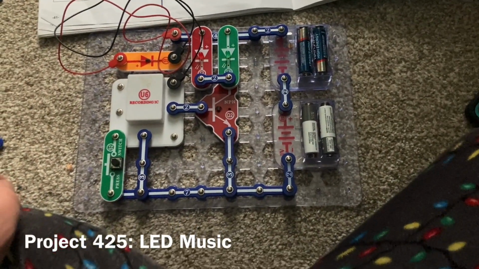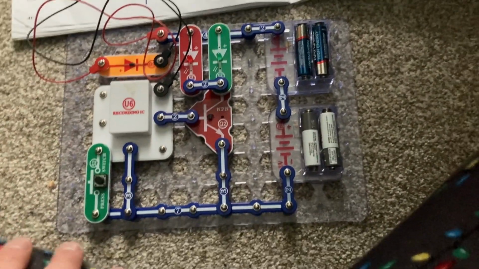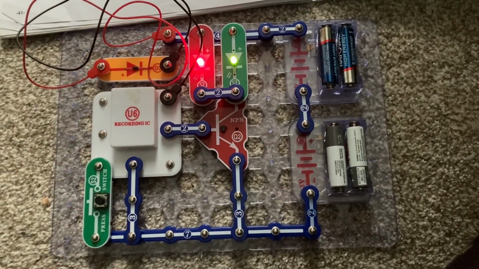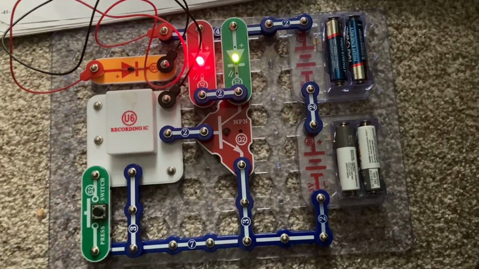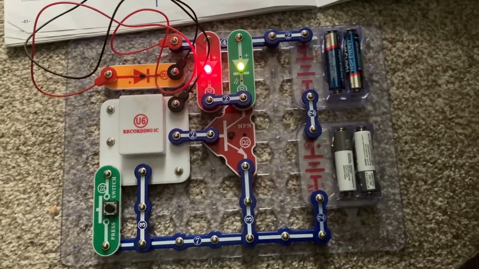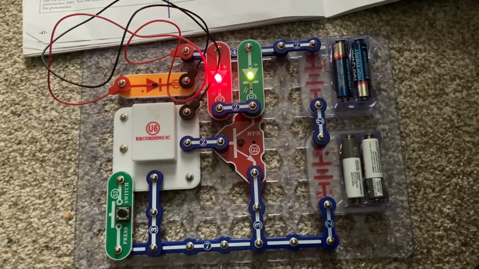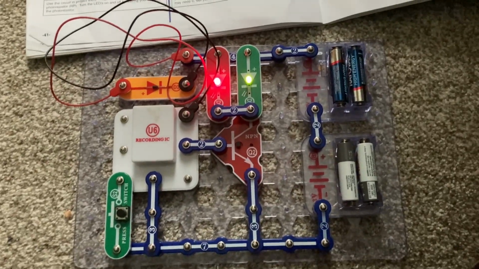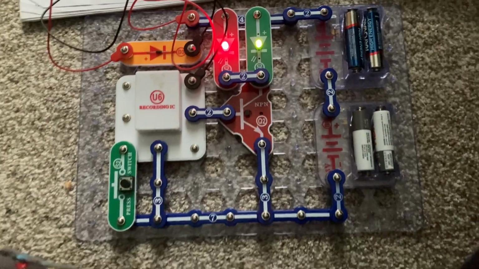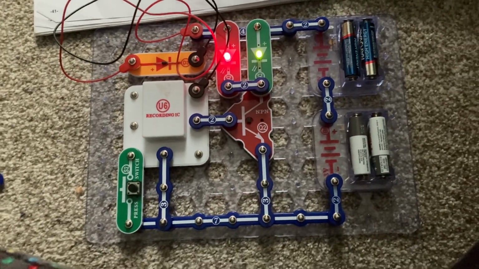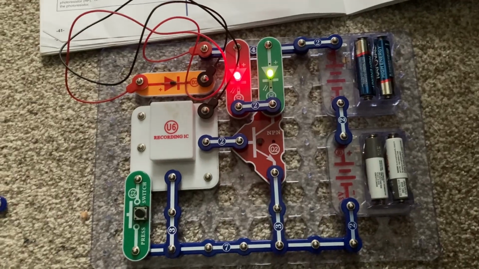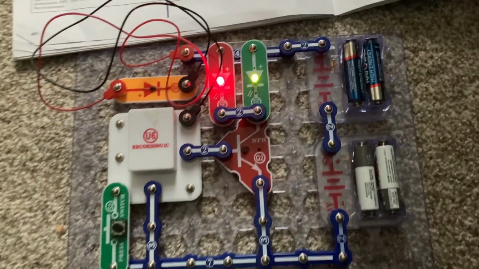This project is called LED Music. When I push the press switch, the red and green LEDs light up. The song that the UC module is playing is actually controlling the LEDs, and they will stay on until the song is finished playing. Unfortunately, there's no speaker for you to actually hear the music, and it shouldn't be too much longer until the LEDs turn off.